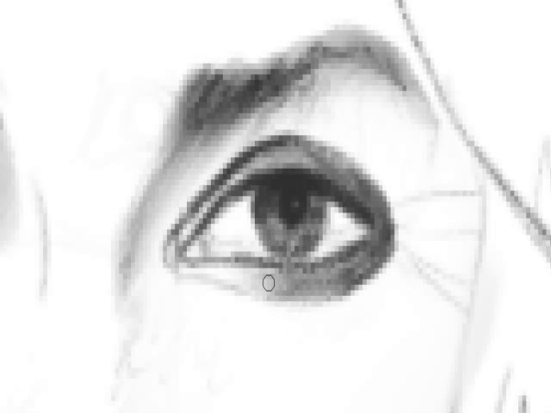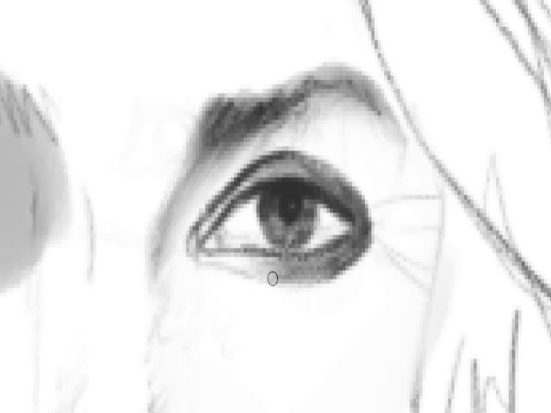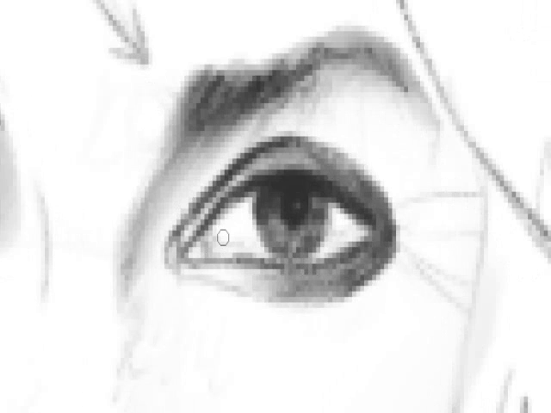Like so. And since I know my light source is coming from this direction, sort of down a little bit, I can have my highlight there. So I have that side with a little more light than that side.